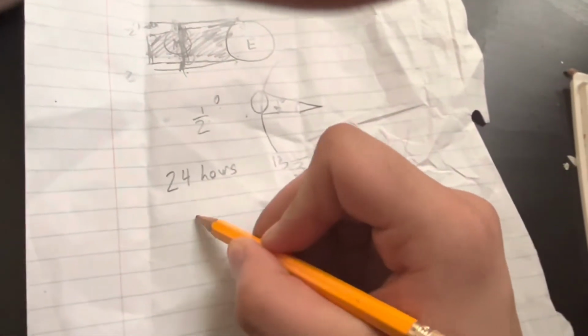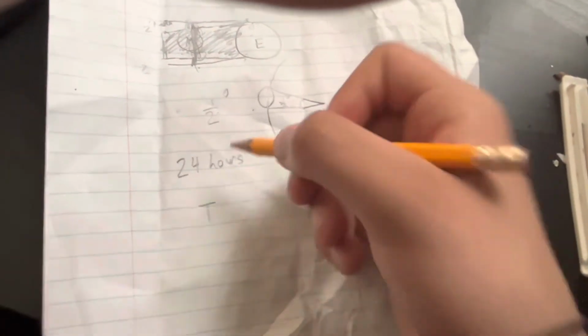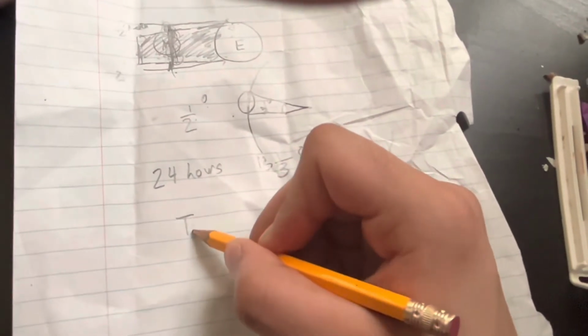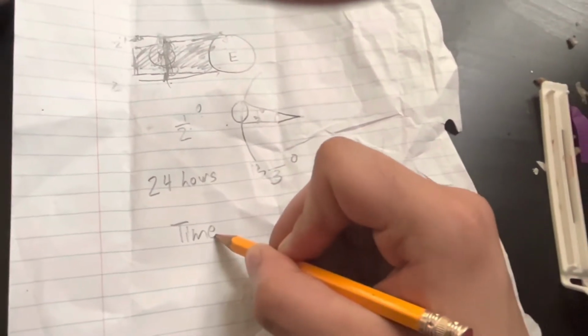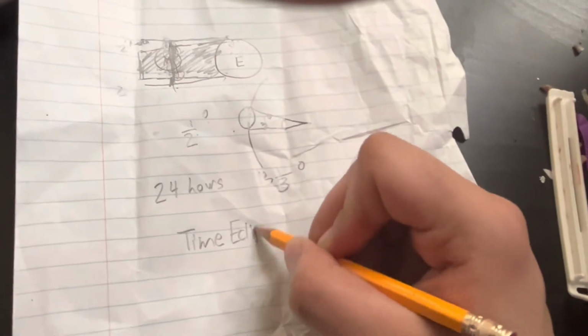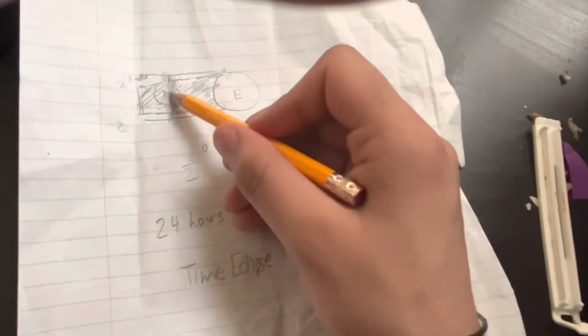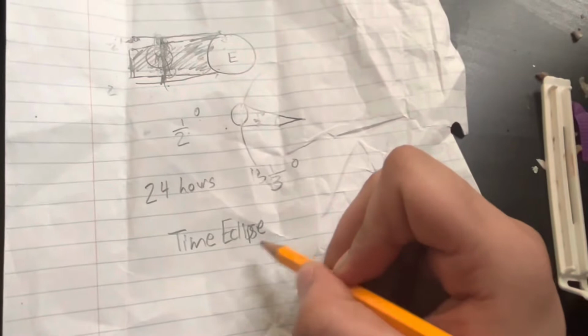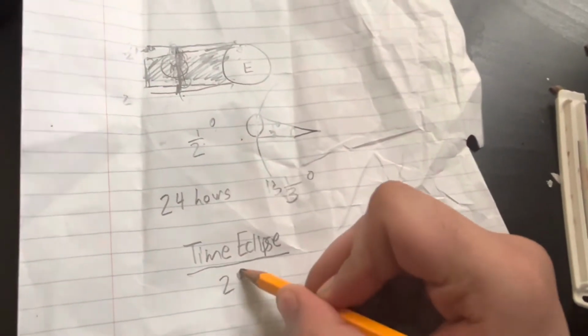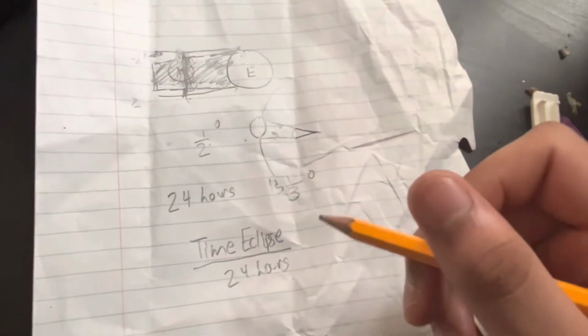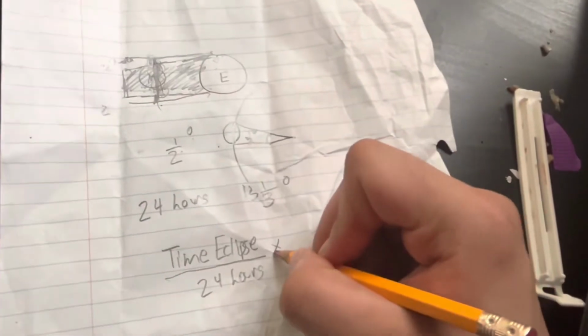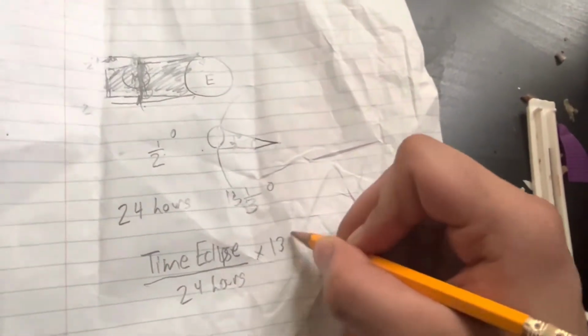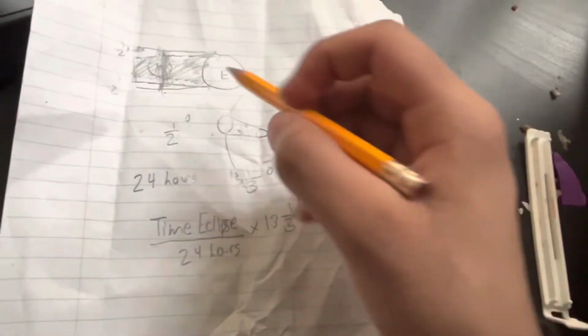So all we need to do is take the time of the eclipse, which is from here to here, divided by 24 hours. And then multiply that by 13 1/3 degrees to find out how many degrees the moon traversed.